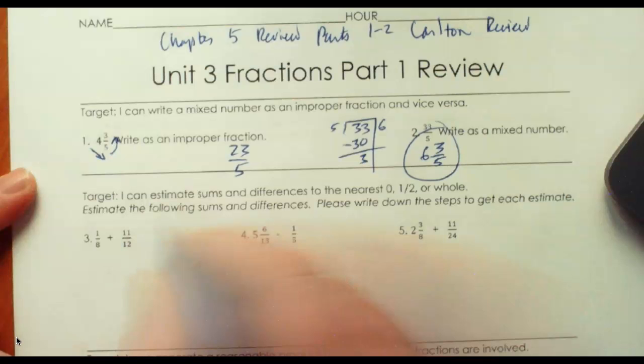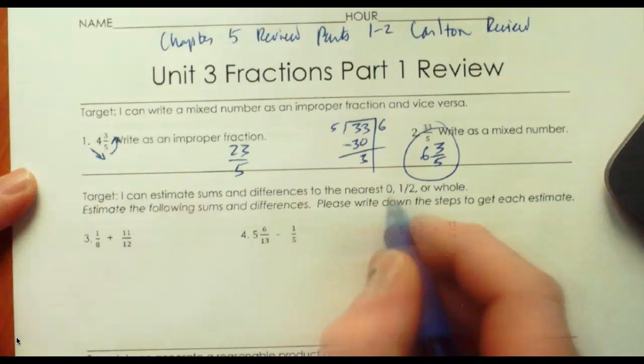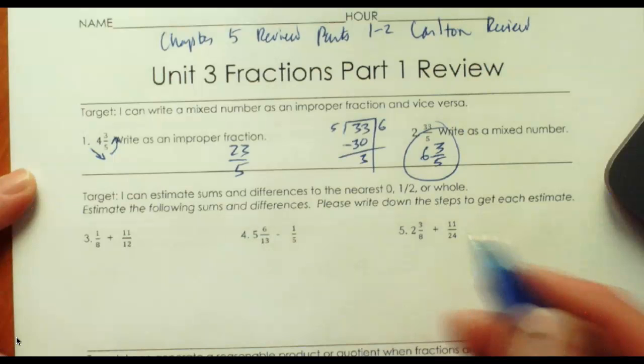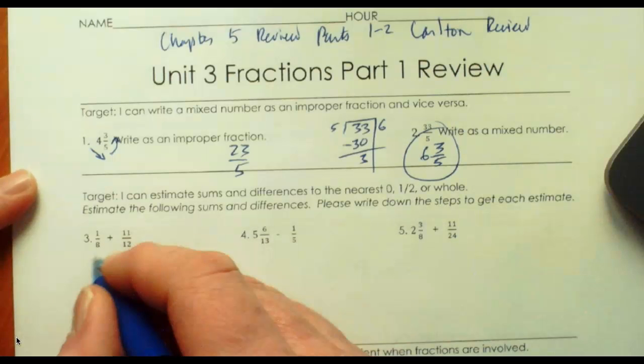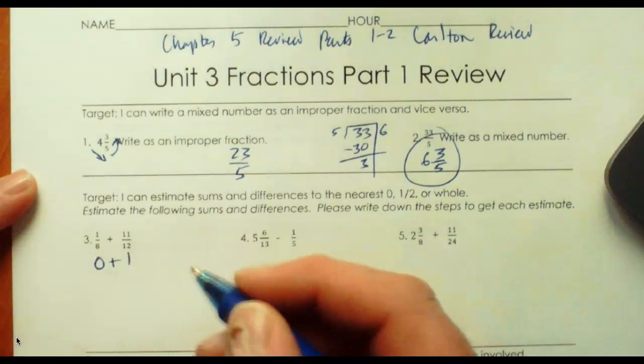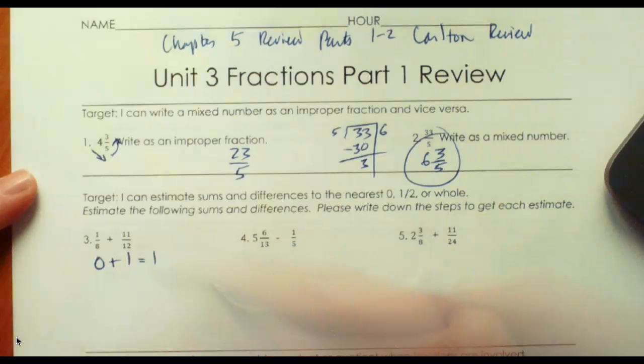All right. Estimating sums and differences. Well, we're going to go to the 0, half, or whole if it's a fraction. We round to the nearest whole number if it is a mixed number. So we have 1/8. Is that closer to 0, half, or whole? That's closer to 0. 11 twelfths. That's almost a whole. So that's 0 plus 1, which is 1.